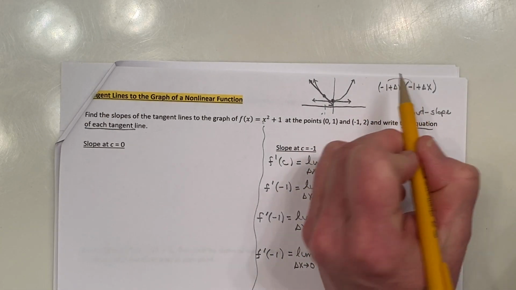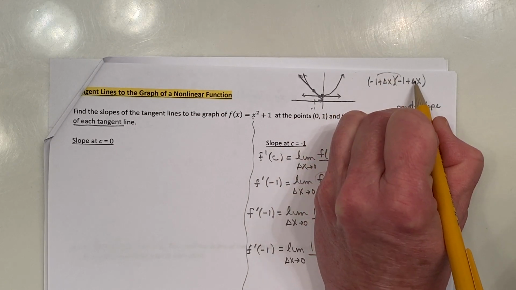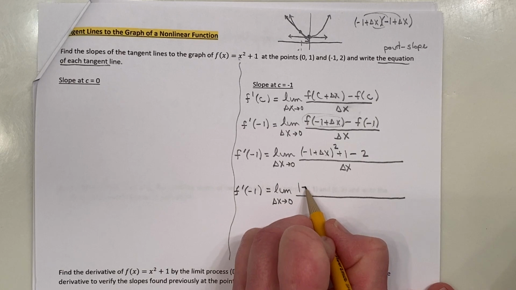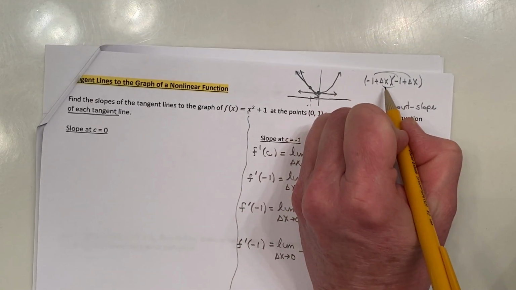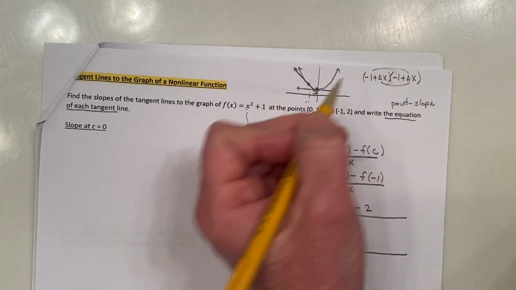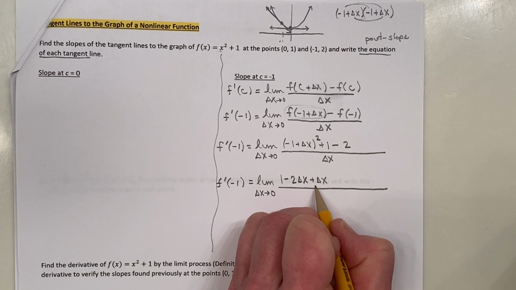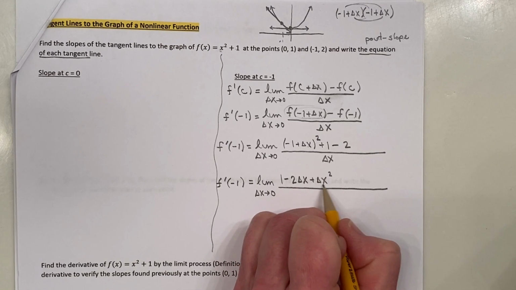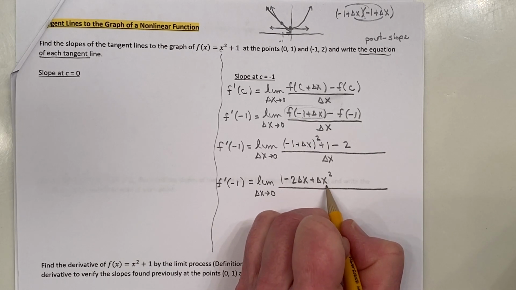I'm going to get positive 1, then minus a delta x, and another minus delta x, so that'll be minus 2 delta x. And the last product will be delta x times delta x, so that's delta x squared. You could put delta x in parentheses, or just put a square on this symbol. Just remember, this square is not just on x, because this whole thing is together.